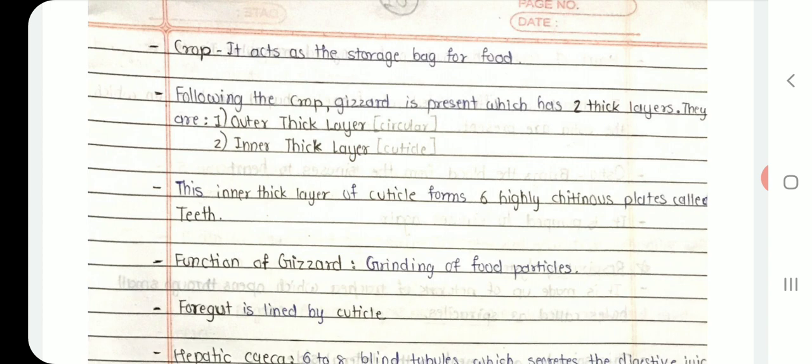So these two layers are, the first is the outer thick layer which is made up of circular cells, right? And second is the inner thick layer which contains what? The cuticle, right? So the inner thick layer of cuticle forms six highly chitinous plates. Let's split these words. There are six plates, and they are highly chitinous, that means there is chitin.